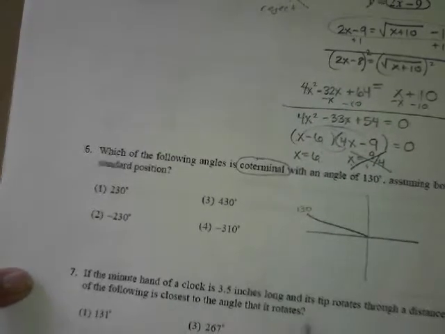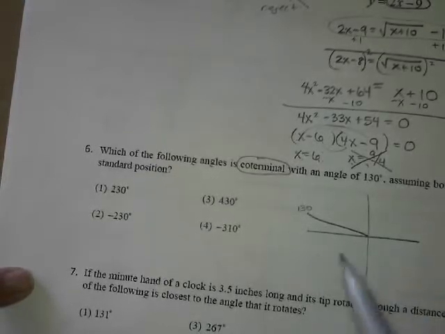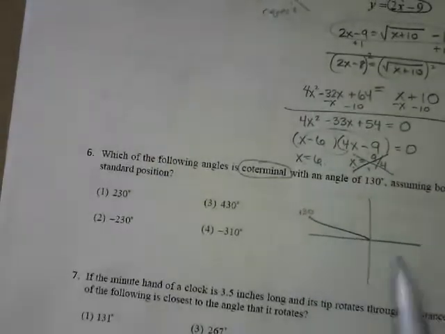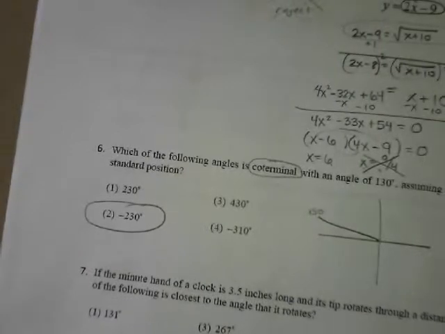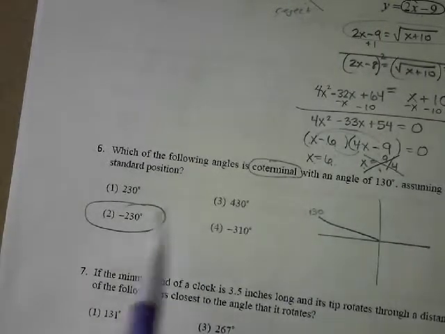Essentially with coterminal, you just keep adding on full circles, right? So you can either add 360 to that or subtract 360 from that. So I'll just subtract 360, I get negative 230, and that's the one. Had I added 360, I would have gotten 490, which is not an option. I could add 360 over and over again, we get a coterminal. That's straightforward.